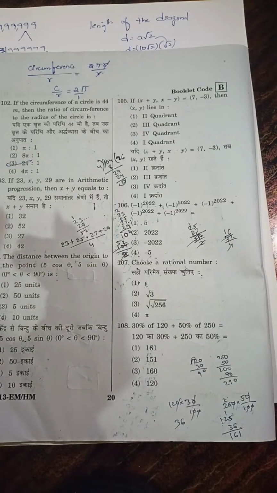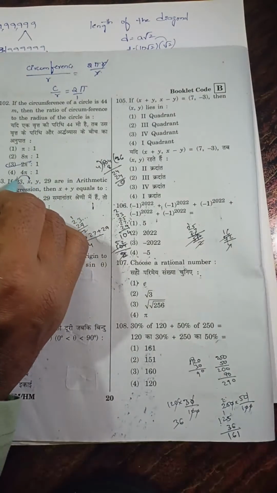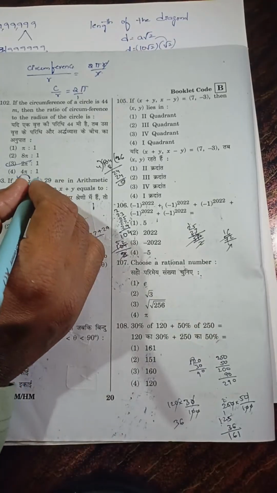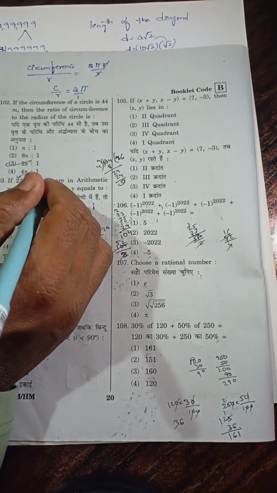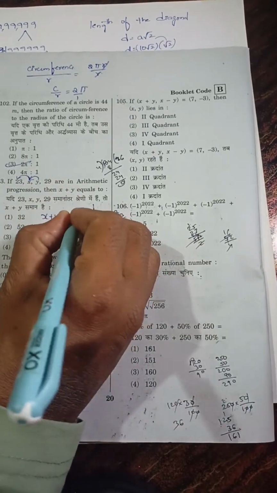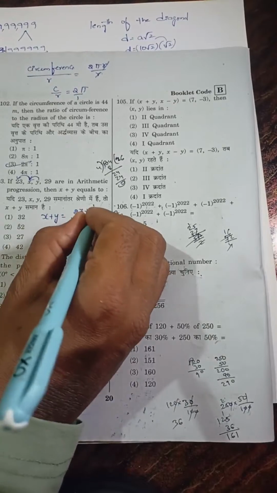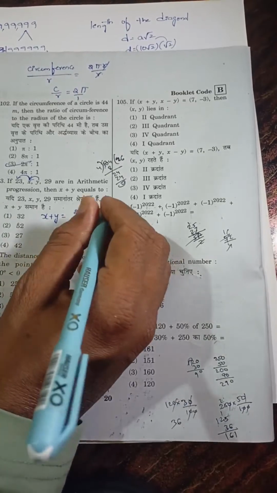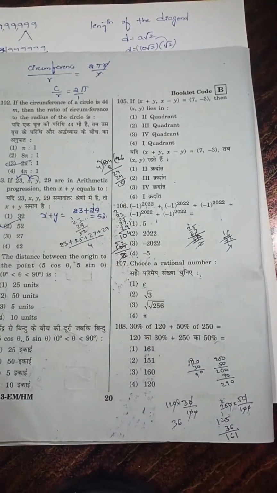If x is the average of 23 and y, and y is the average of x and 29, then adding x plus y gives 23 plus 29, which is 52. So the second option is the correct one.